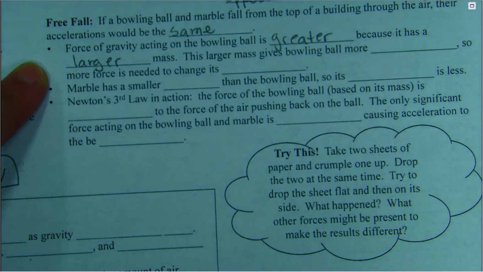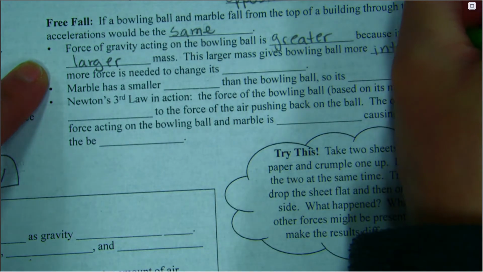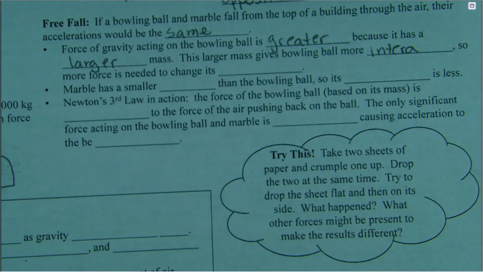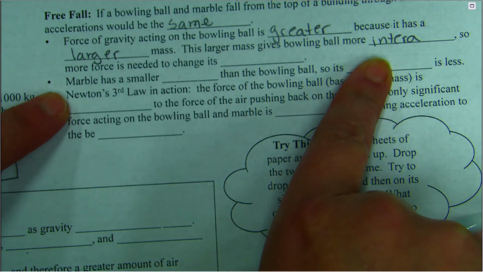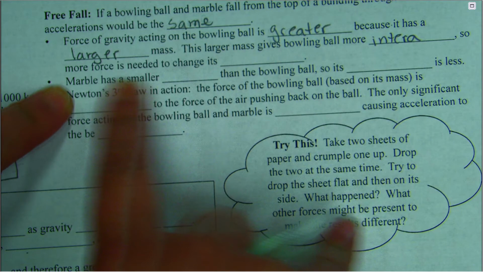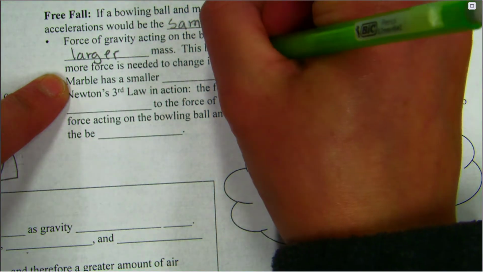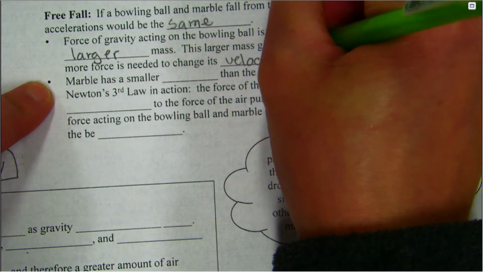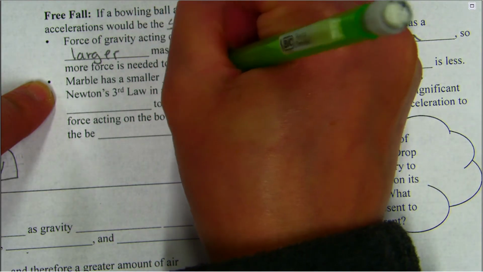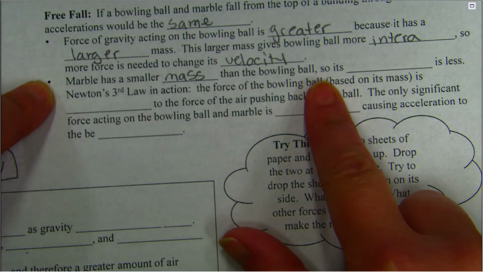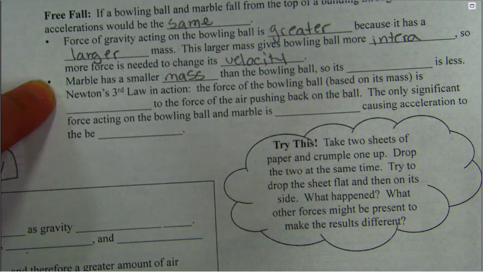Therefore, this larger mass is going to give the ball more inertia. So think back to our law, Newton's first law, all right? The law of inertia, and it is related to mass, okay? So this larger mass is going to give us more inertia. So more force is going to be needed in order to change the velocity. The marble has a smaller mass than the bowling ball, so its inertia is going to be less.